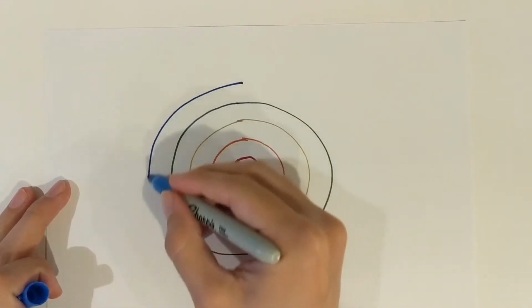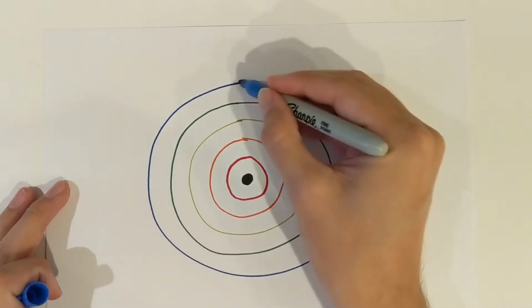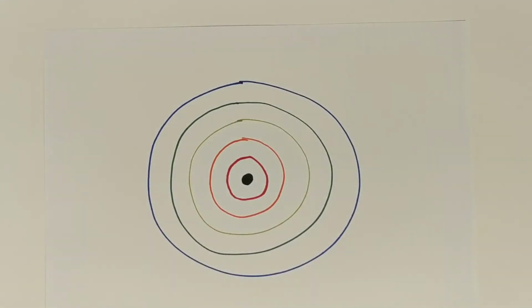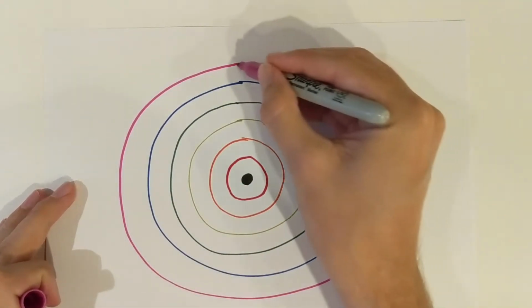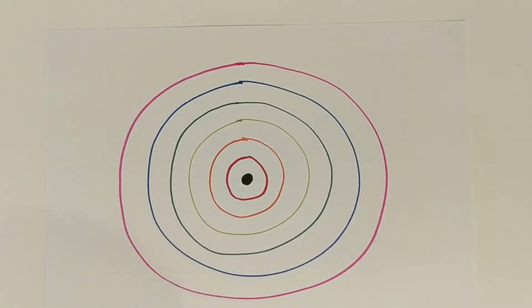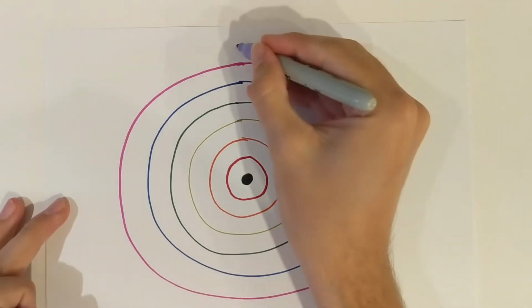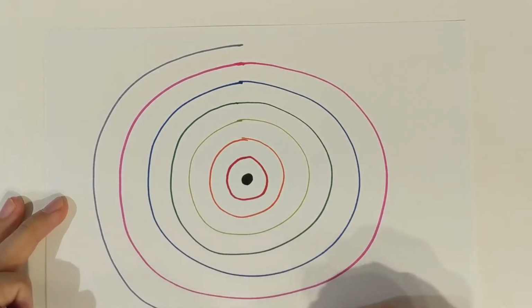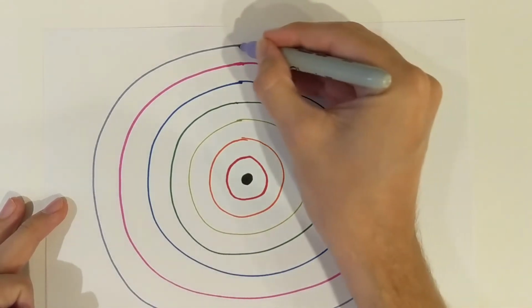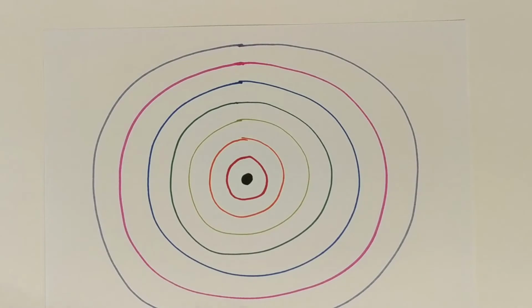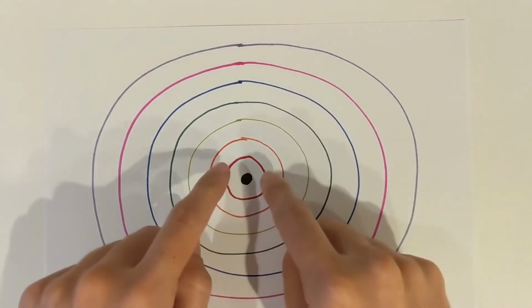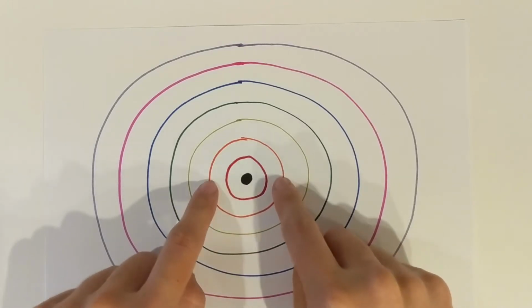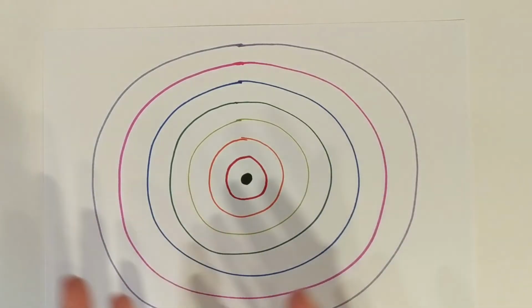So this will be energy level 5. Energy level 6. And we have energy level 7. So in our atom, our electrons want to be at the lowest energy level, and they fill up first before the electrons go to outer energy levels.